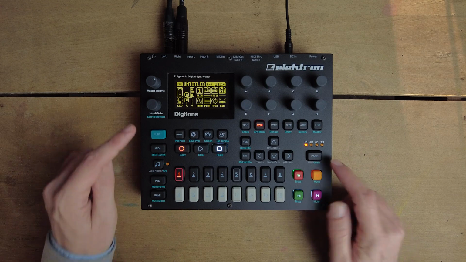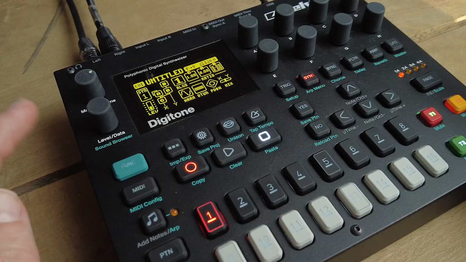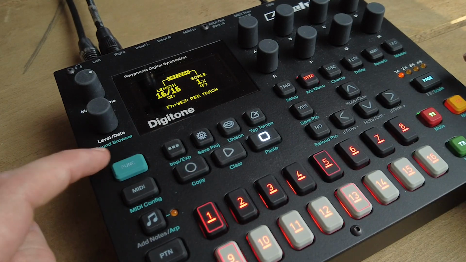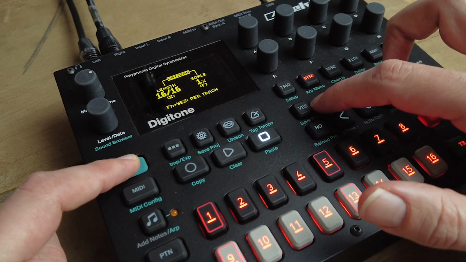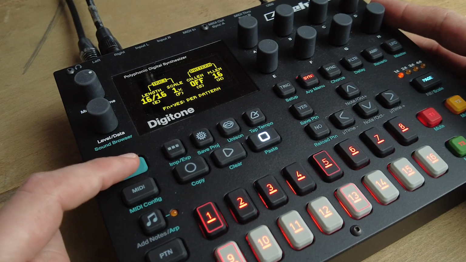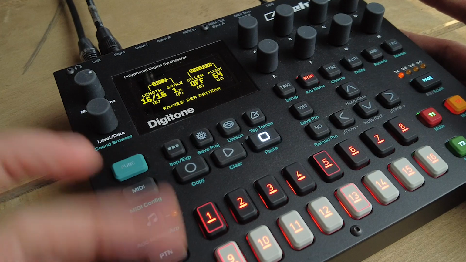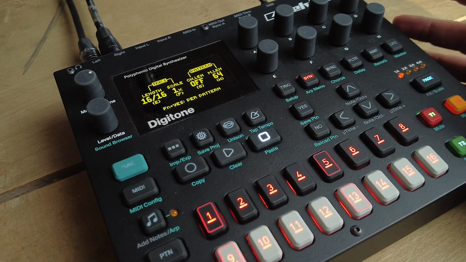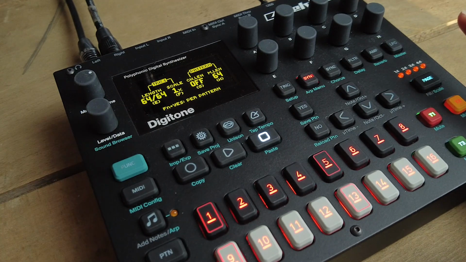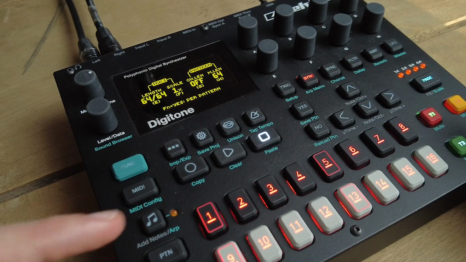I'm going to make this sequence longer, maybe 4 bars long, so I can have a bunch of different chords. For this, I'm going to hold function, press page, and then again, I'm going to hold function and press yes to make this per track. So now first I'm setting the master length to 64, because otherwise the pattern will reset after 16 steps, which is not what I want. And then I'm going to press this button a couple of times. So the length of this sequence for track 1 is 64 steps.